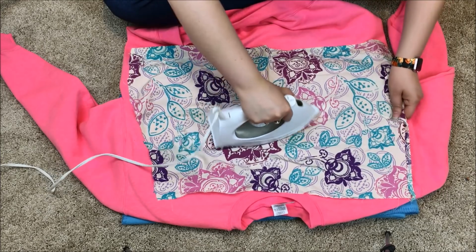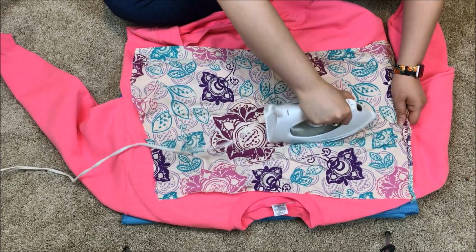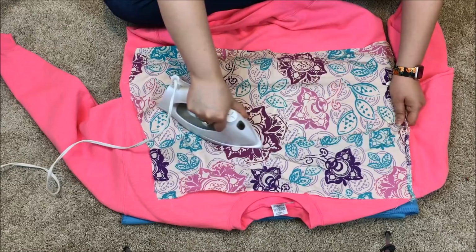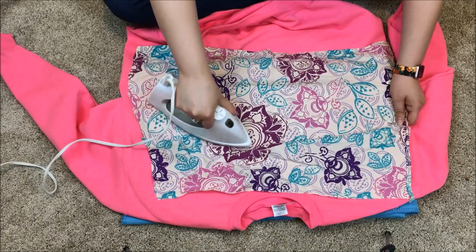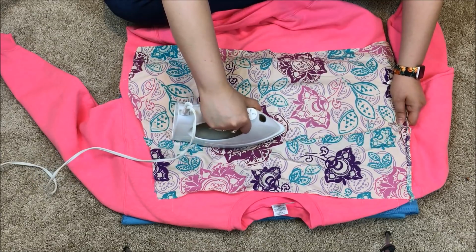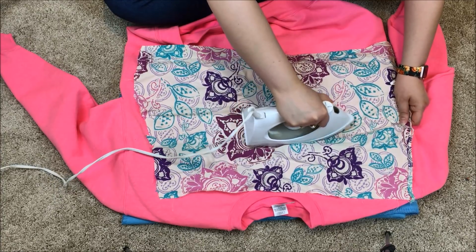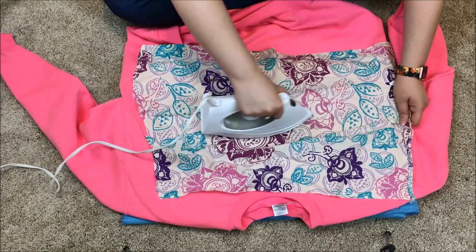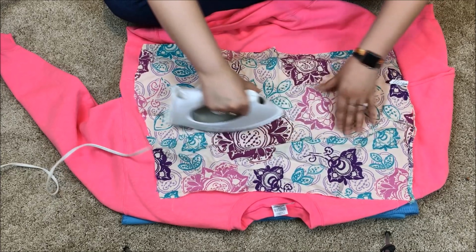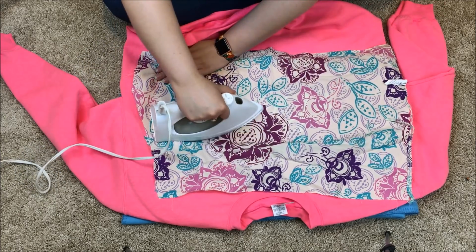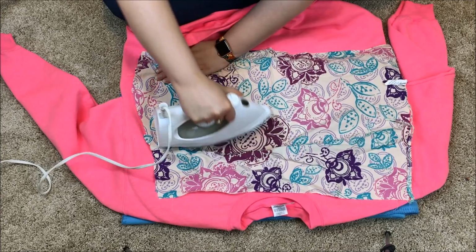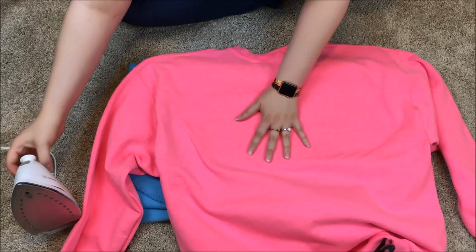There is like a Cricut heat press thing. I don't have one of those. I'm not that cool. I would like one, but I'm not that cool. So I'm just going to do this for a little bit here. That's friggin' hot. And then we want to flip it over.